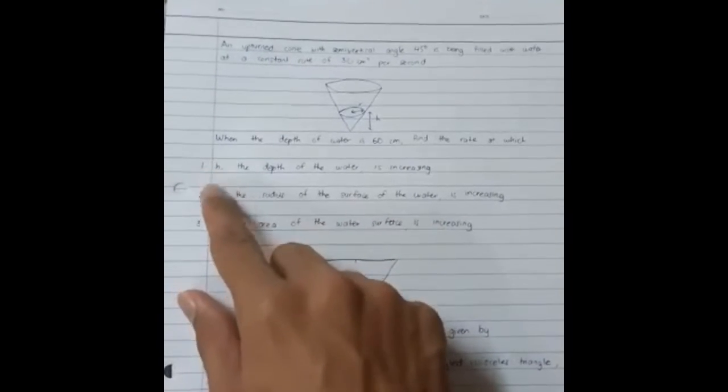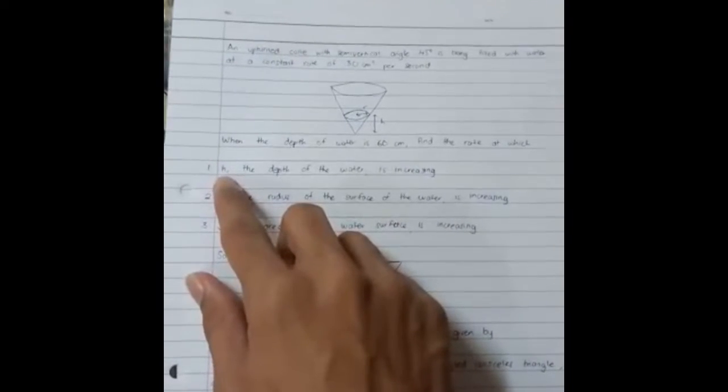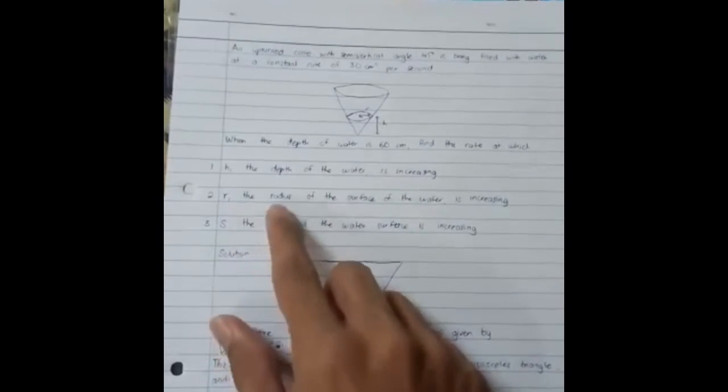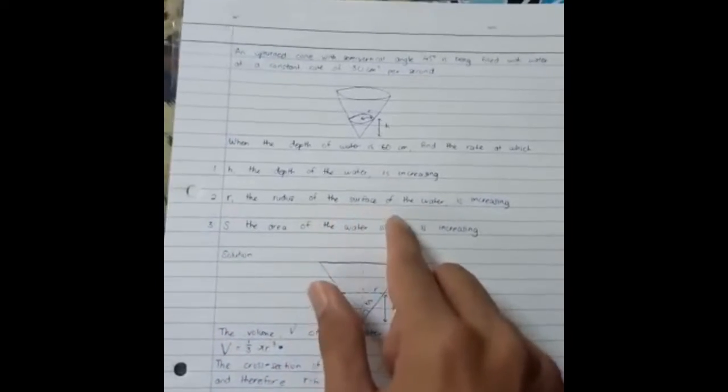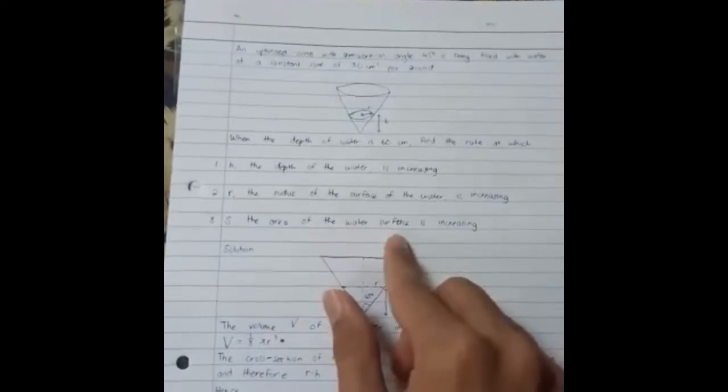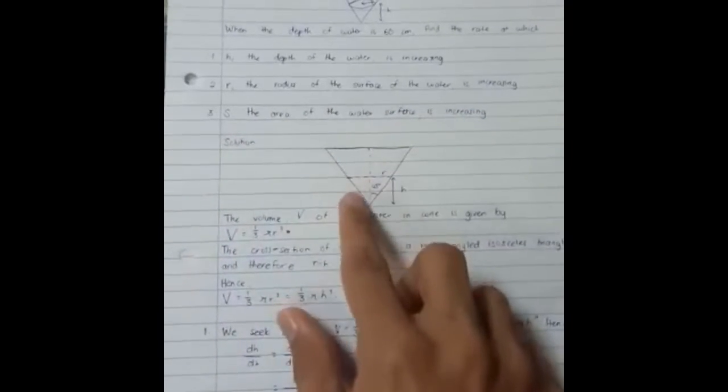So these are the questions. They have three parts. The first one, h, the depth of the water is increasing. r, the radius of the surface of the water is increasing. And the last one, S, the area of the water surface is increasing. So this is the solution.